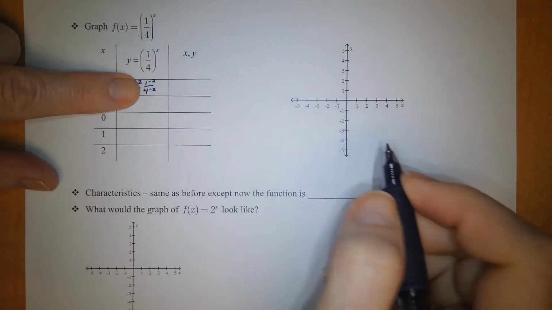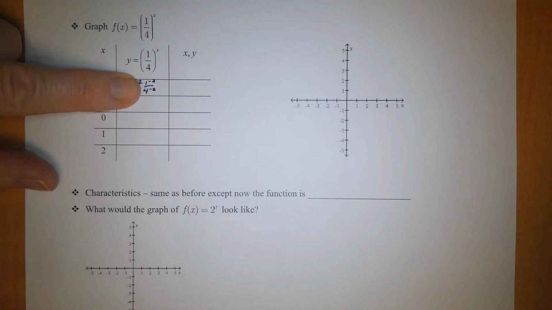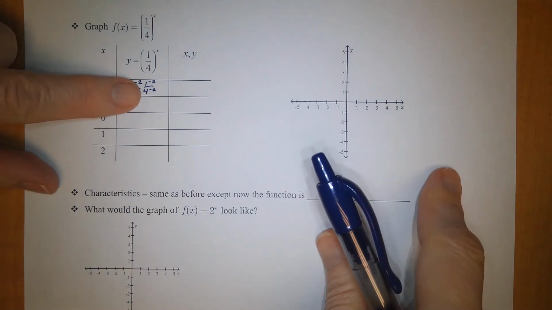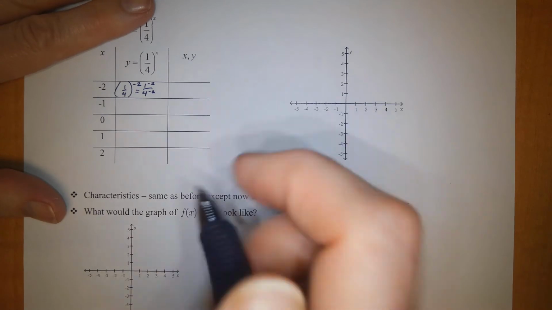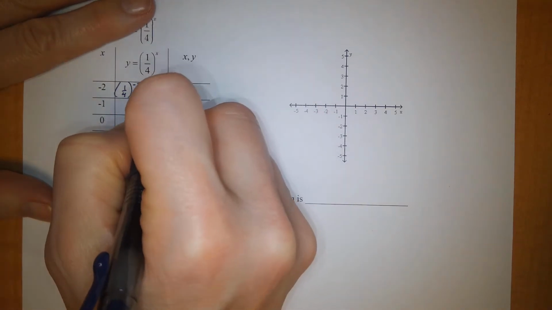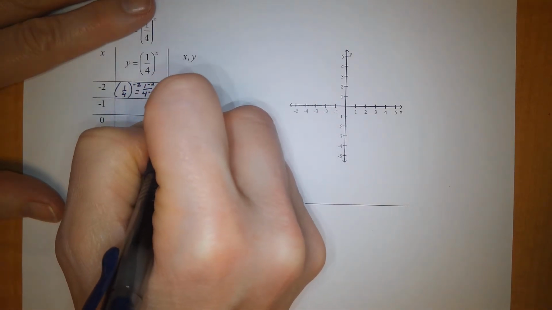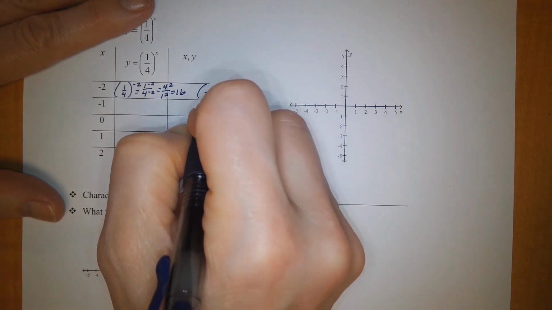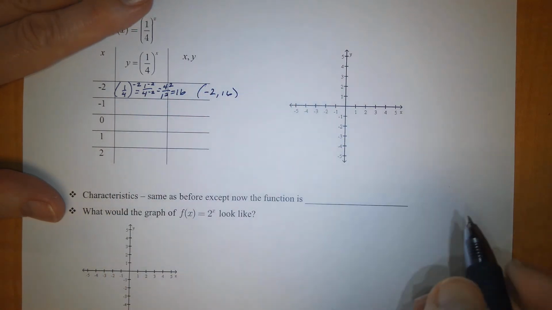Well, those are going to flip positions because we don't like negative exponents. So when you flip this upside down, this becomes 4 squared over 1 squared, which is 16. So we'll have a point at (-2, 16).